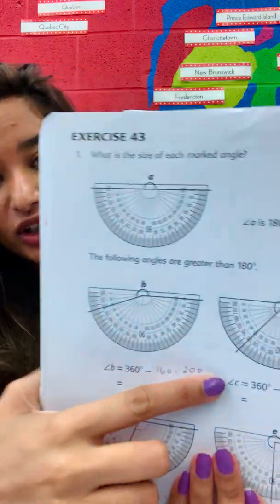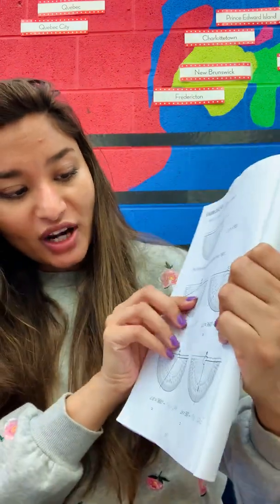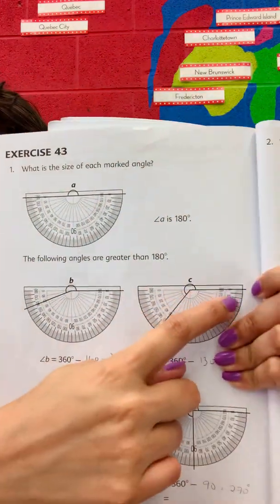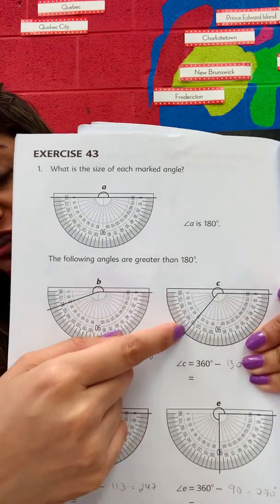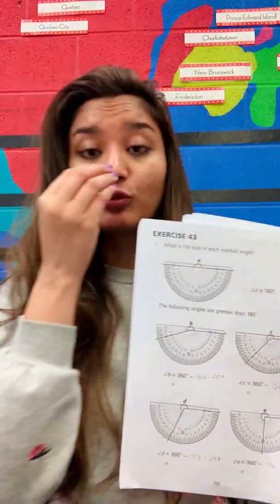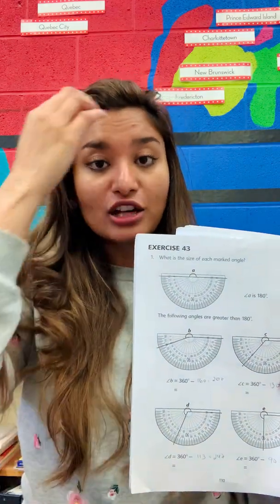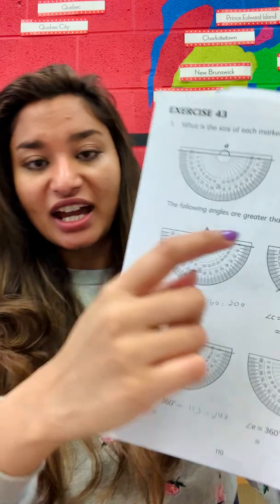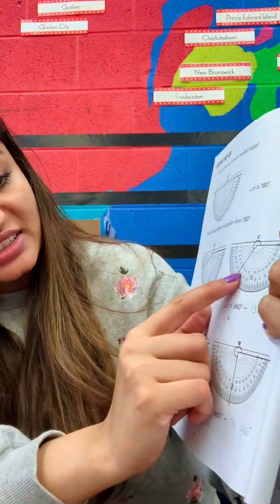So the next one, they're asking, what's the size of angle C? Again, you go ahead and look at this one, which is at 0. We are reading over here, so 130. Again, we cannot go with a smaller number. We cannot go with acute angle readings, right? So we have to read at 130.